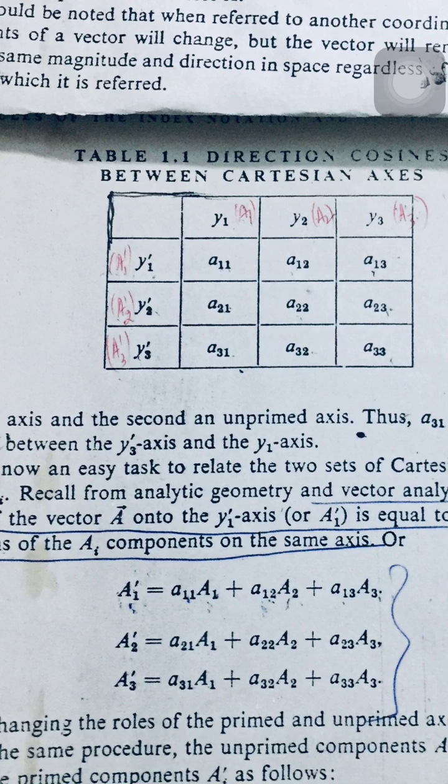In the very first column you see y1 dash, y2 dash, y3 dash. These are the prime axis notation. In the first row you see unprime y1, y2, y3, and y1 dash on y1 is a11, on y2 that is a12, on y3 that is a13. So the first row is a11, a12, a13, with y1 dash common.